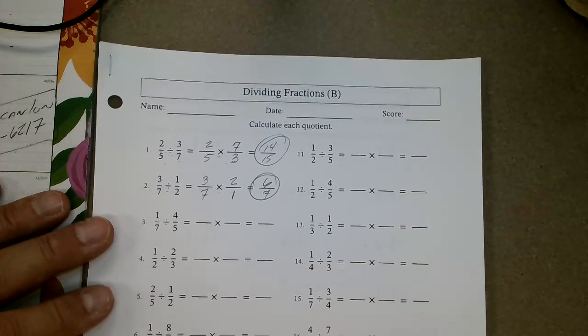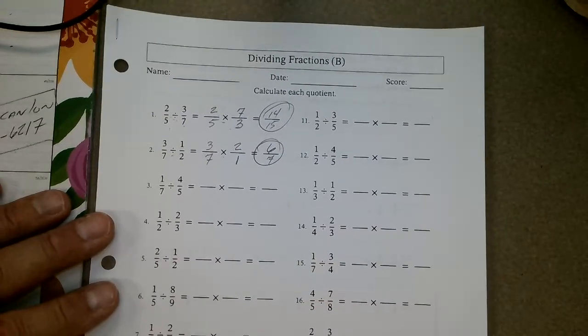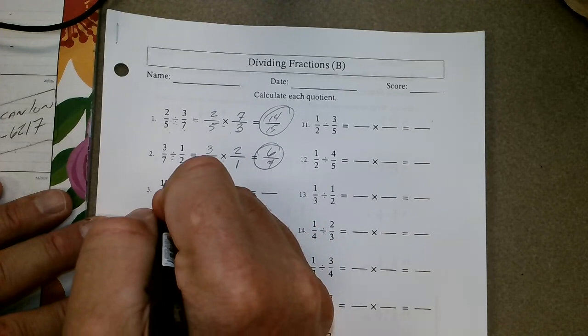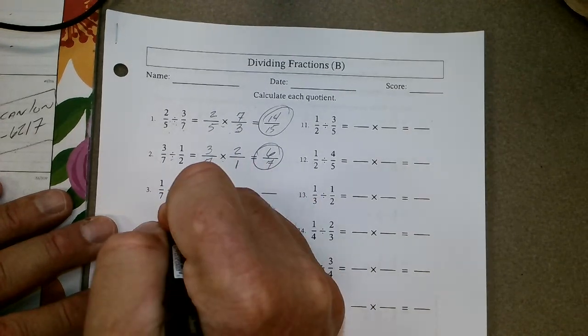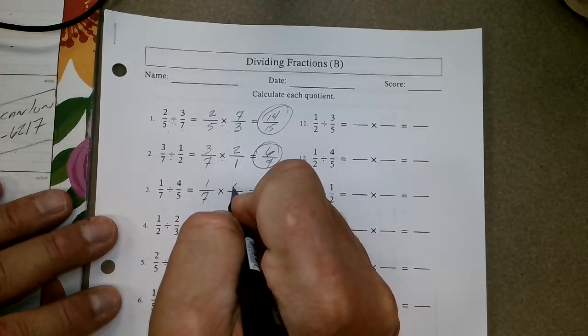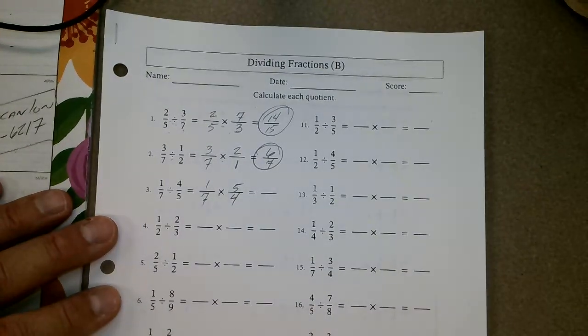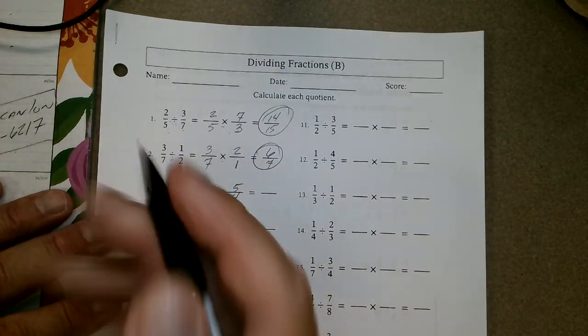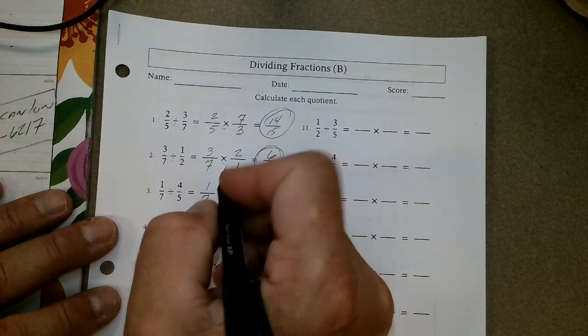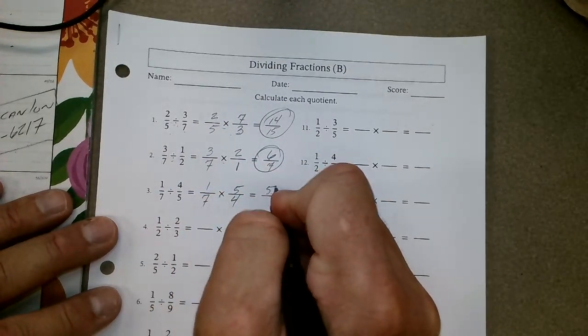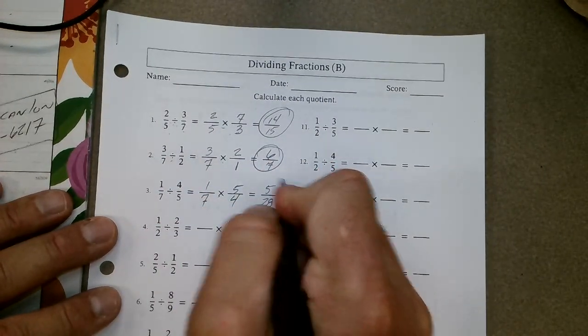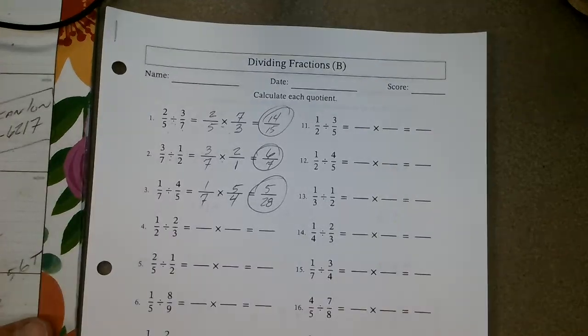Let's go again. And 1/7, switch, and we flip the second fraction. Nothing top to bottom that we can factor, and we end up with 5/28.